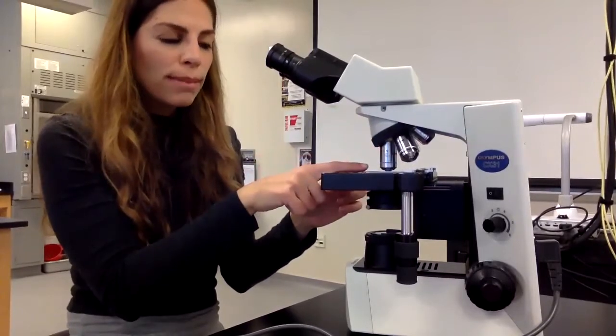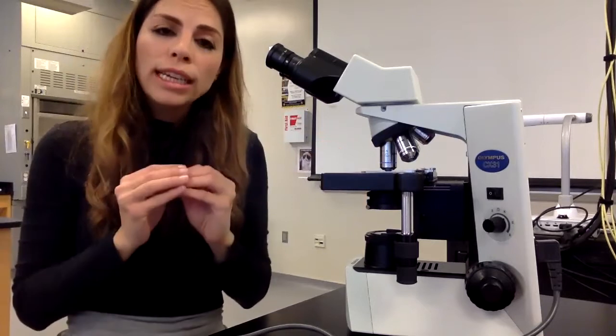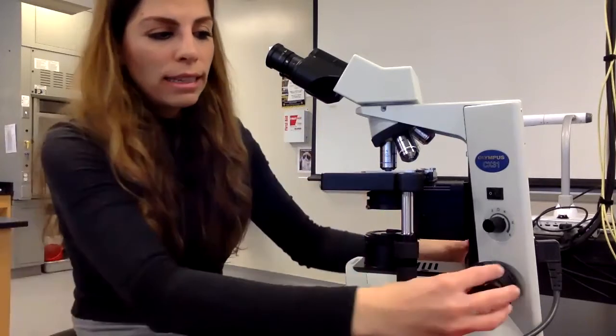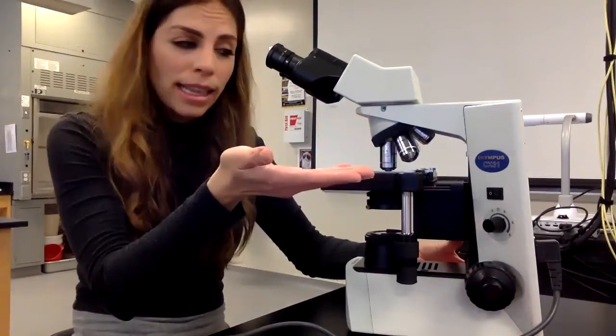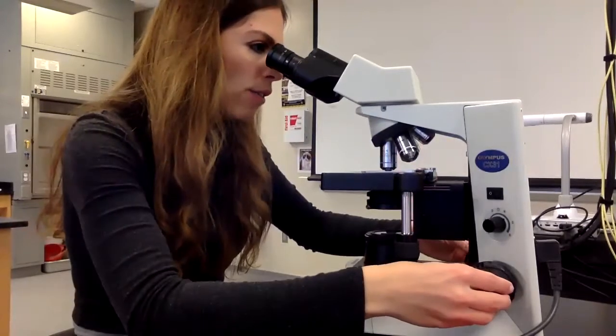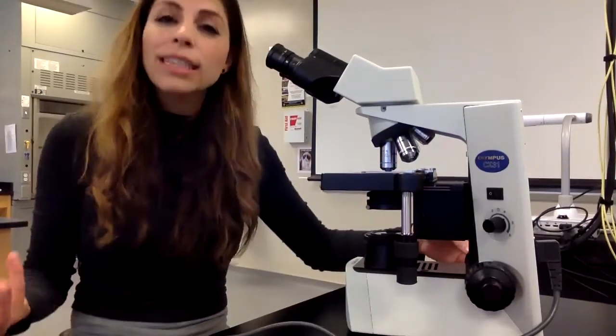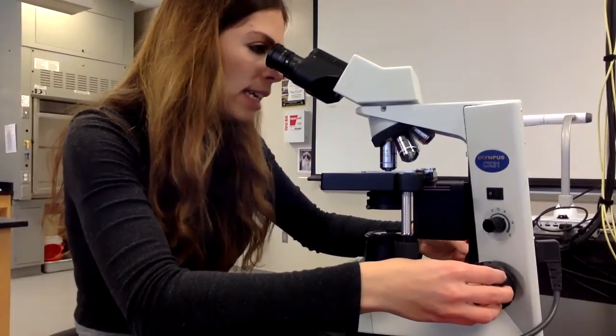I'm at 40x magnification. Once we're at 40x magnification, the only knob you're going to use is the fine focus knob, because if I use the coarse focus knob, I might smash my slide because it's so close to the objective lens. So I'm going to focus my slide, and I'm looking at a slide of bacteria. So I'm focusing it and it is focused.